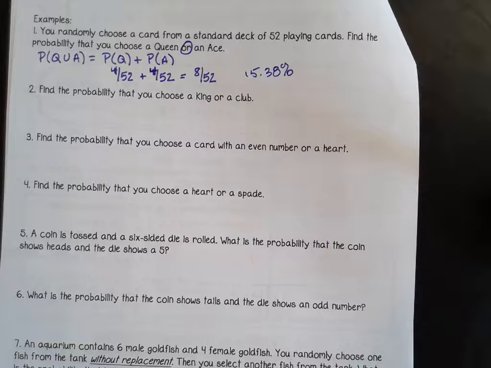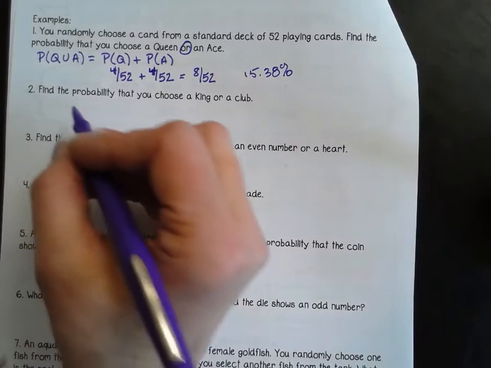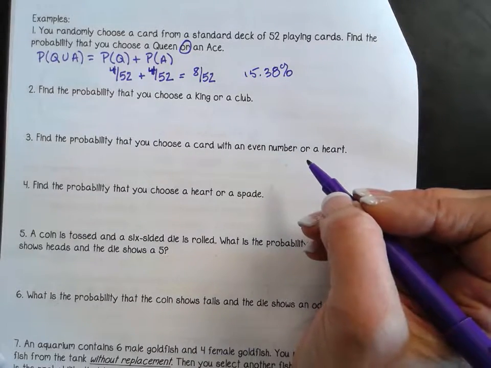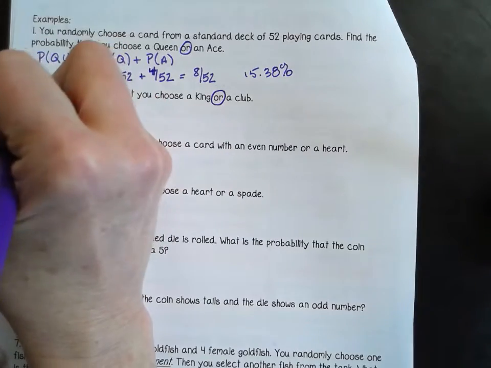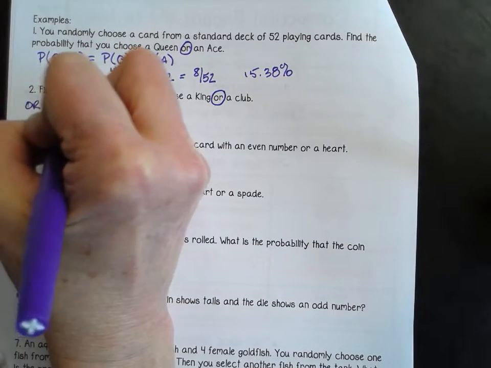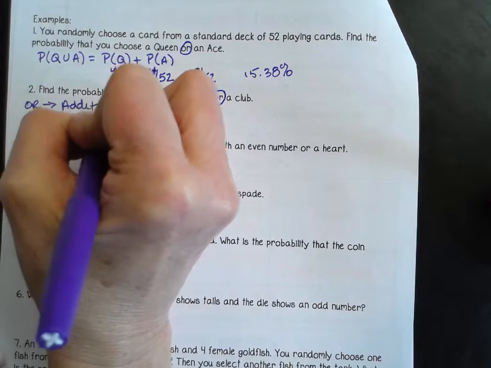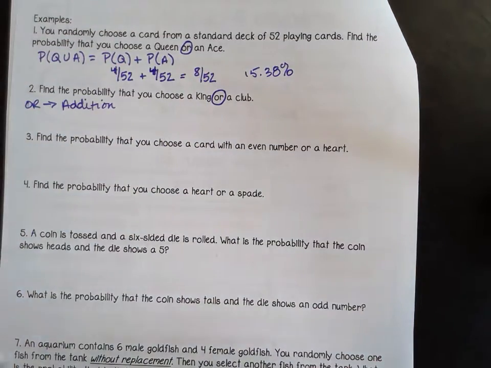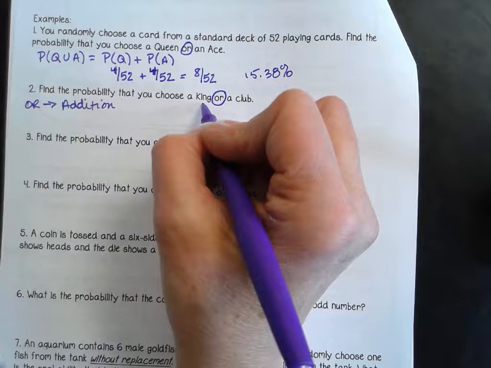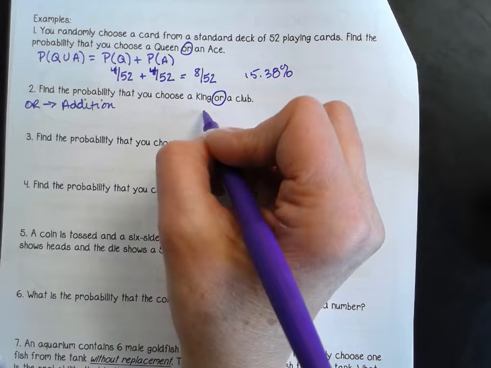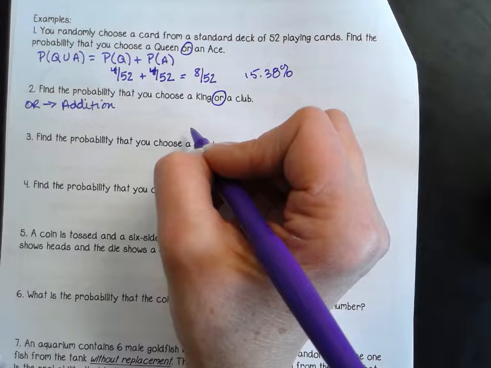Good so far? Yes? Yep. All right, next one. Probability I choose a king or a club. There's my or again. So that means I'm using the addition rule. Now, is it going to be overlapping or are they exclusive?